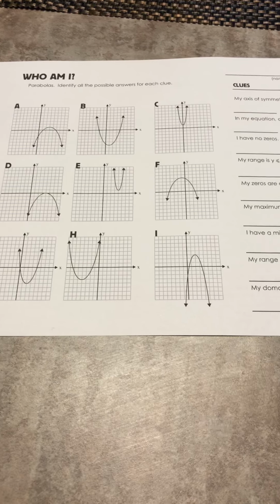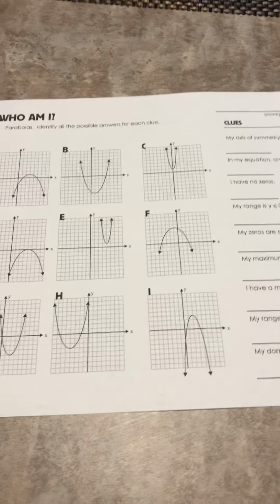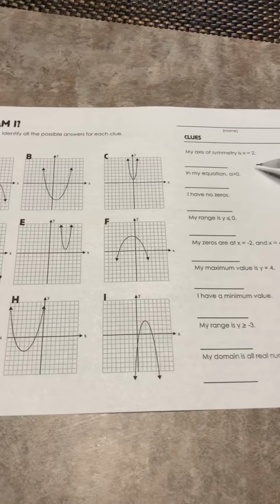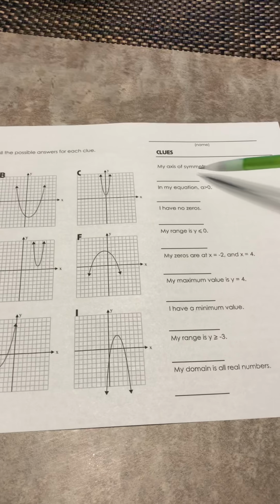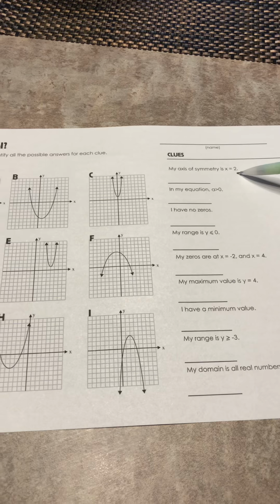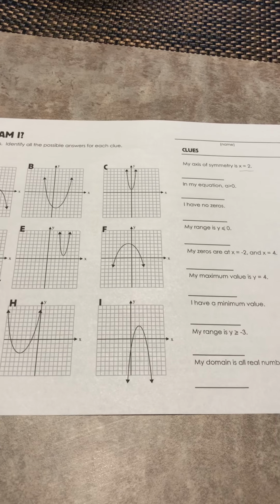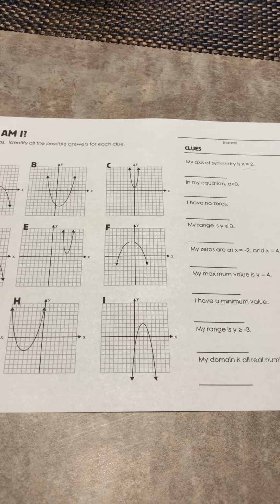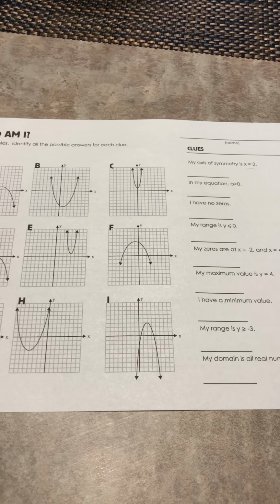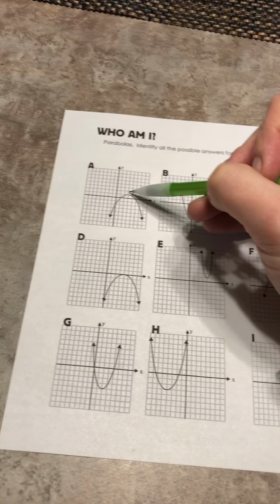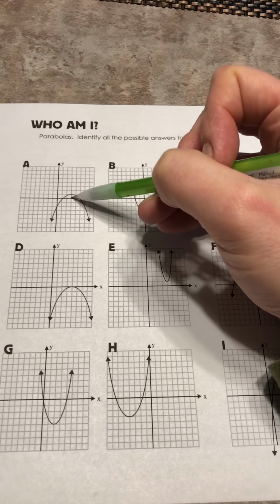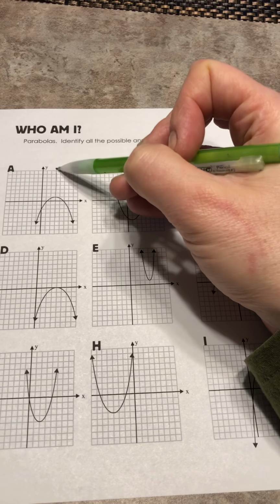Hello everybody, I'm going to go over this sheet here and hopefully this will make a lot more sense after we talk about it. So the first one, it says my axis of symmetry is x equals -2. I want you to remember when you see this equation that has no y, that means it does not touch the y-axis, but it does touch the x-axis at 2. So the axis of symmetry right here goes through the center of that parabola.